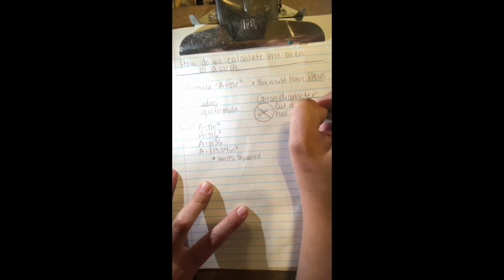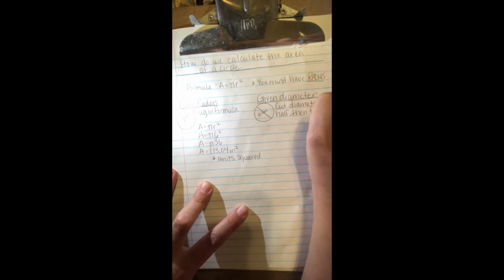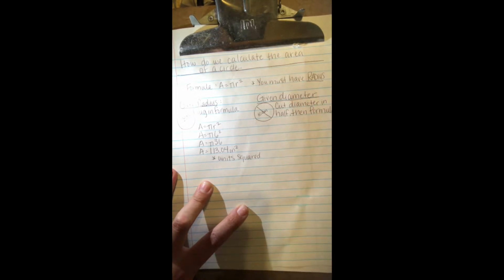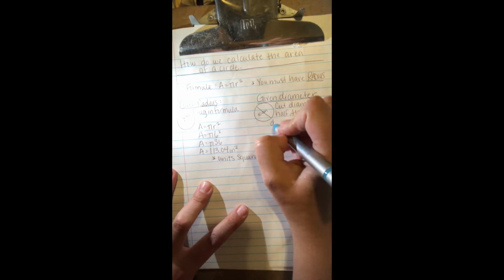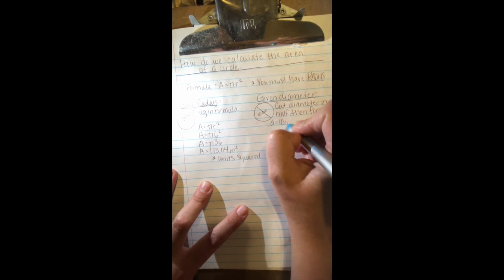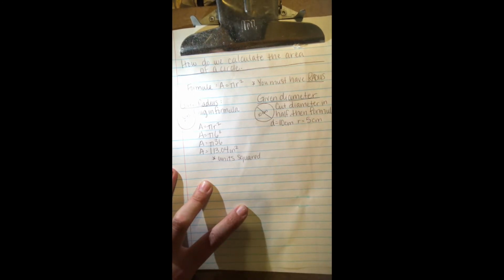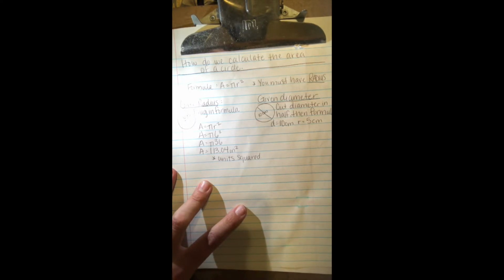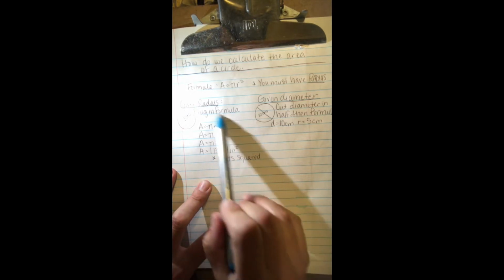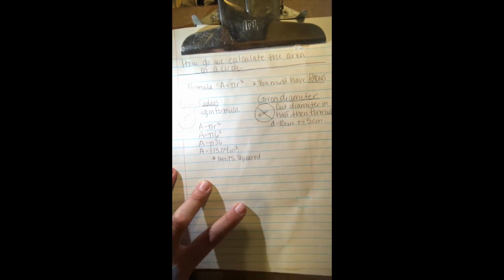Then put in formula. So if my diameter is 10 centimeters, that means my radius has to be 5 centimeters.